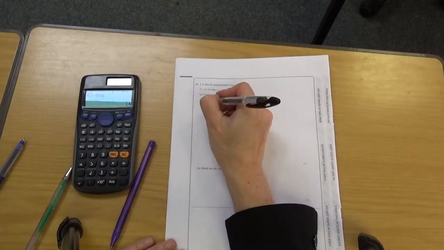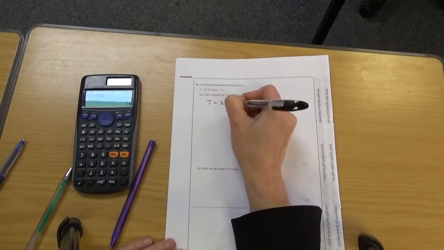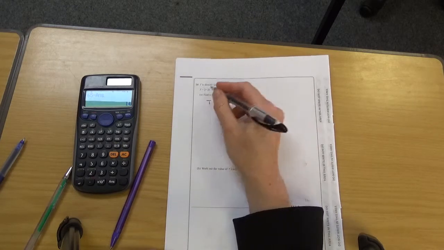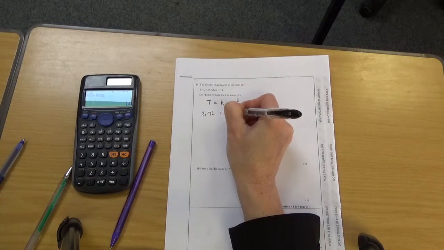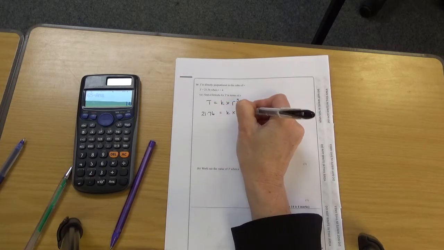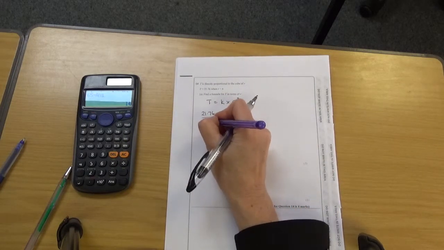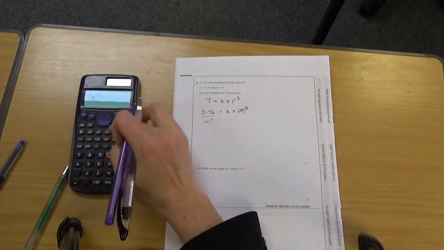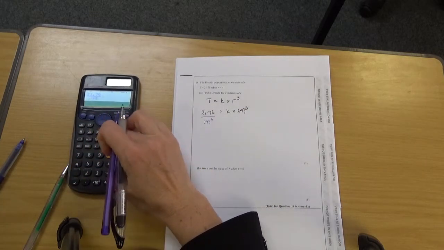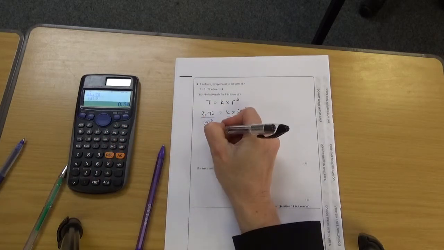Proportion question. So T equals K times cube of answer R cubed. Put in the numbers. And the opposite of multiply is divide. So 21.76 over 4 cubed is 0.34.